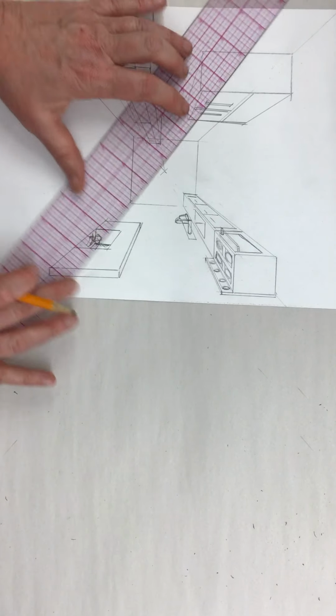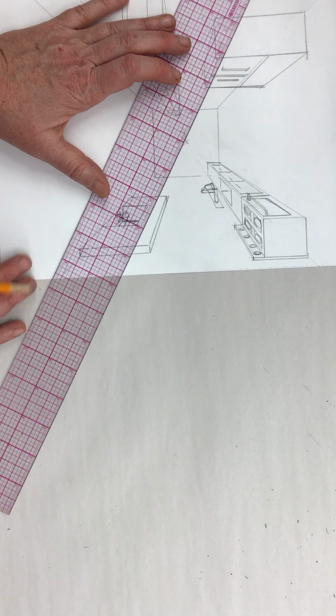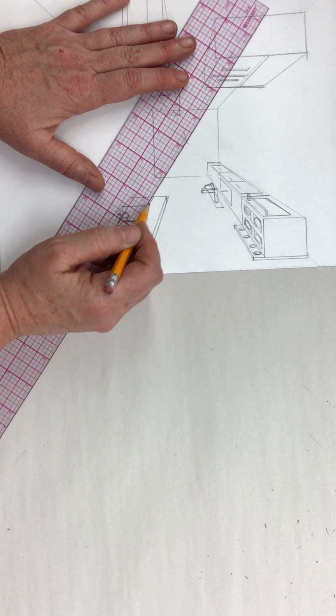Now the bricks are the main part I wanted to show you. So the grout lines all go to the vanishing point. Start with this line right here.